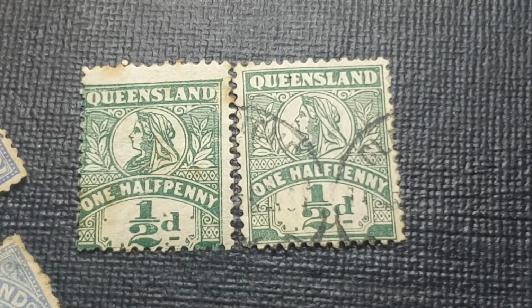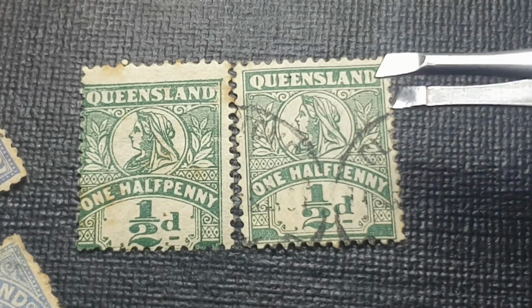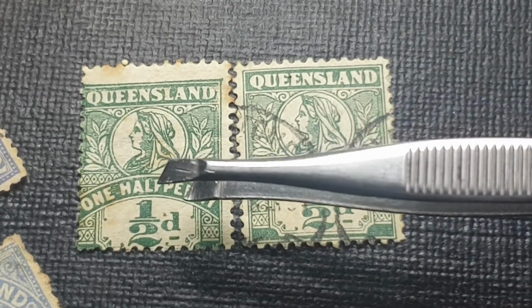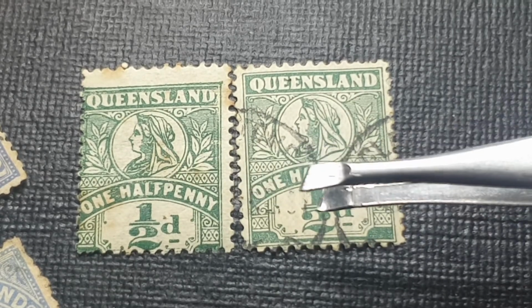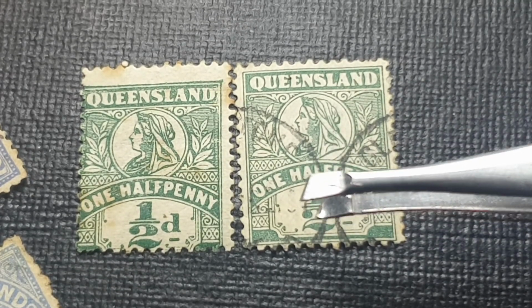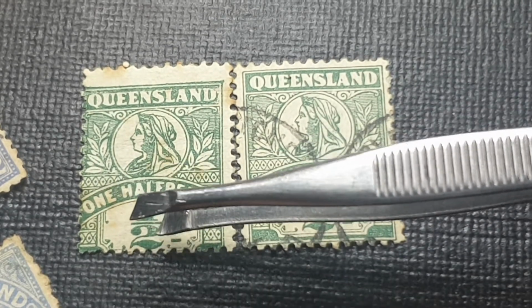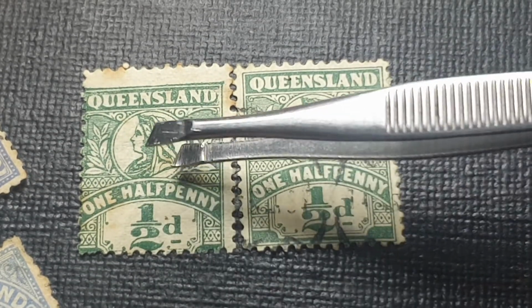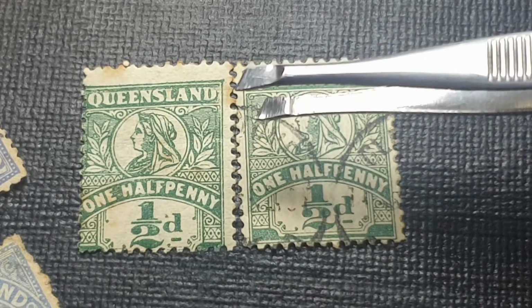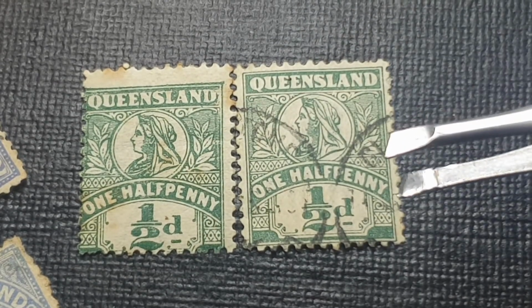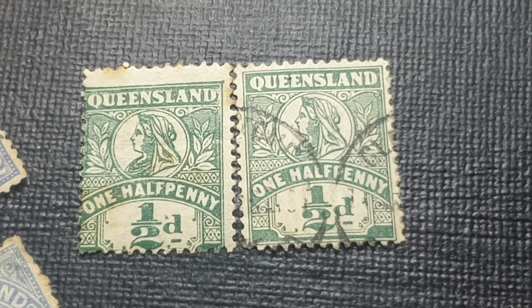This one has a value in use of about $3, but in unused condition you're talking about $5. As you can see, with the 1 and the 2, you're missing some ink as well. That's also another thing to look for, but it's not very uncommon on these types of stamps.